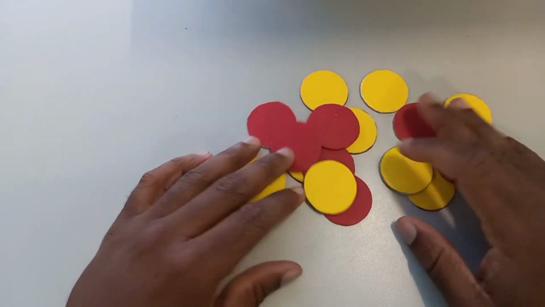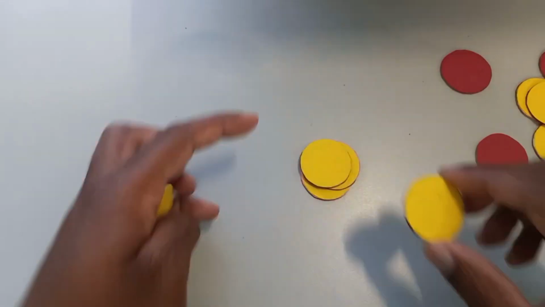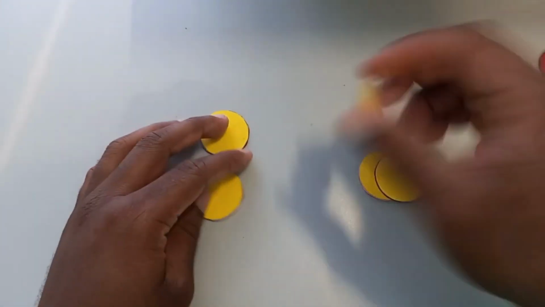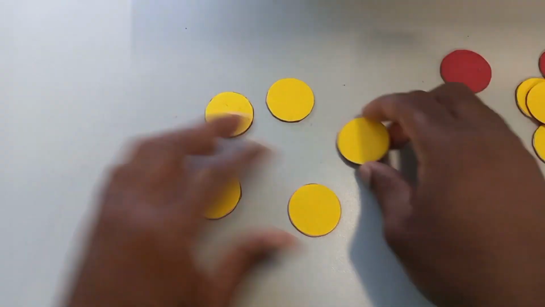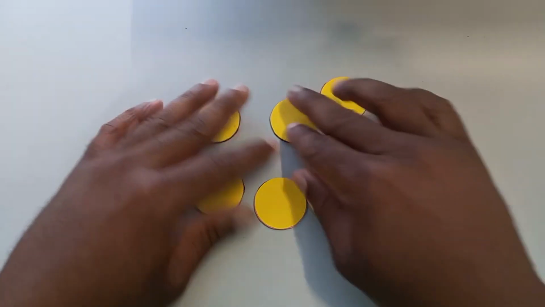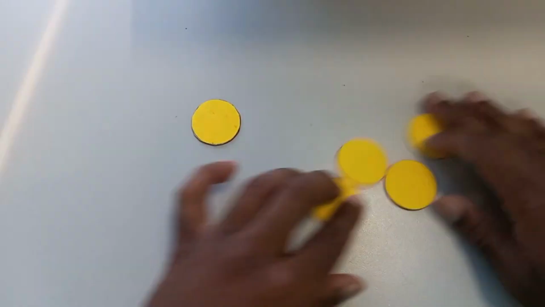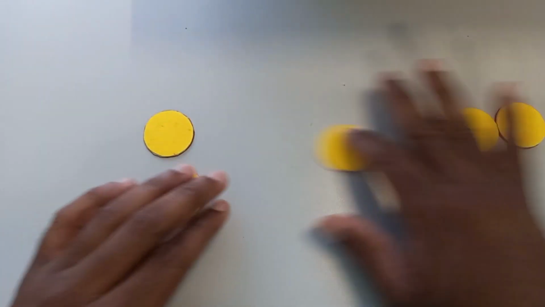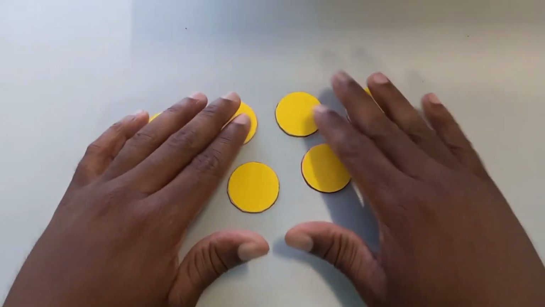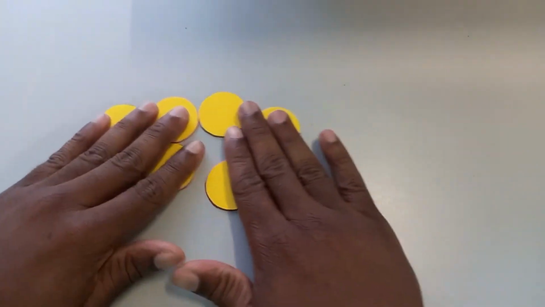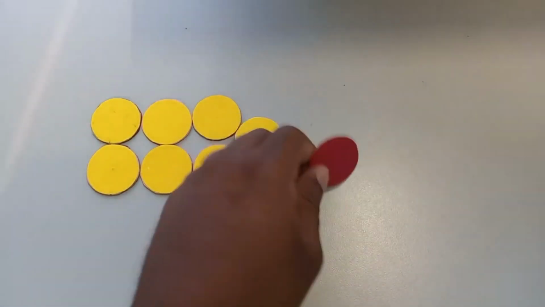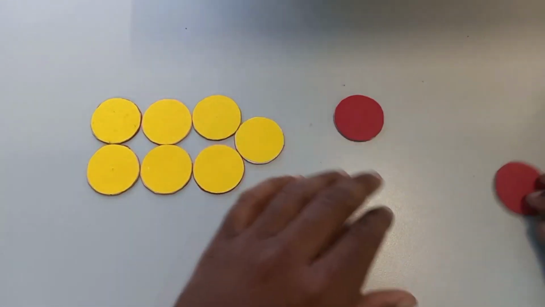Now here we have our counters, and we want to add 7 plus 5. We can color code the 7, so we're going to use yellow counters for the number 7. Once the students can count, they know we have 1, 2, 3, 4, 5, 6, 7. So we have 7 right here. Now we add in 5, so we could use the red counters for the 5.